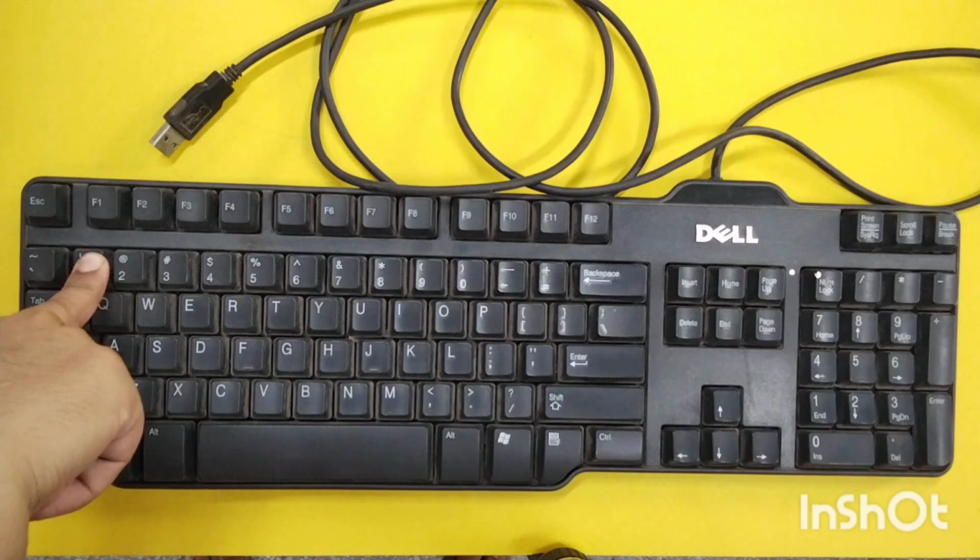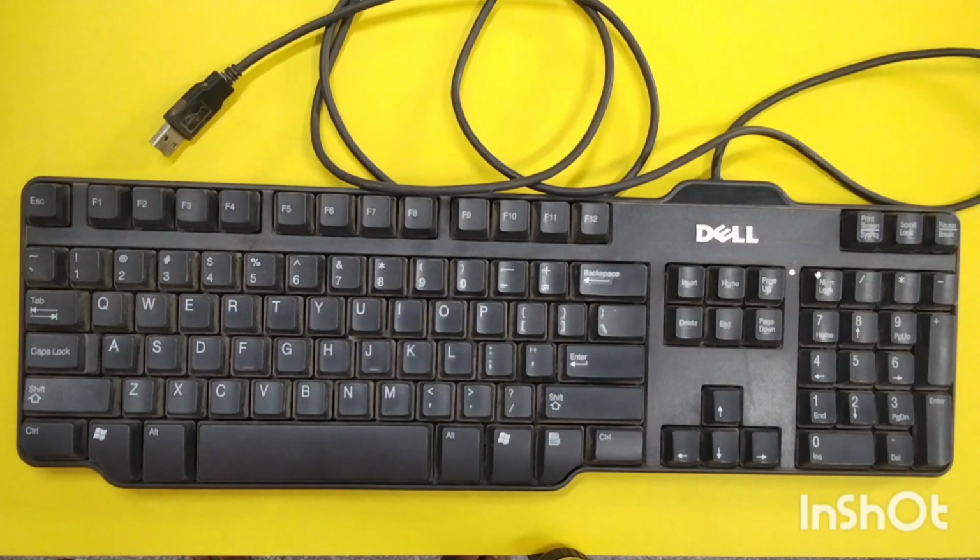Okay. Now let's form some words. I will say a word and you will press the letter one by one. The word is rectangular. Shall we start?